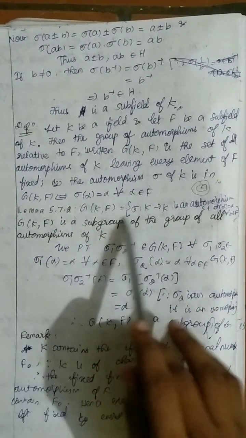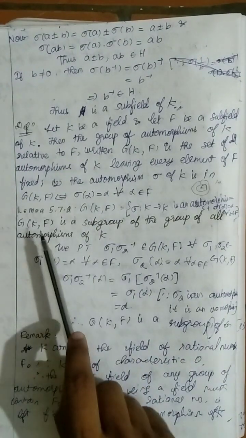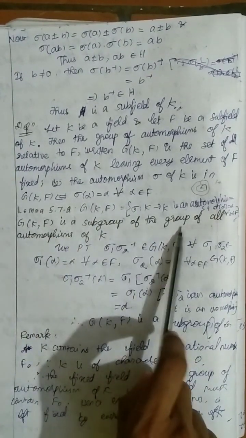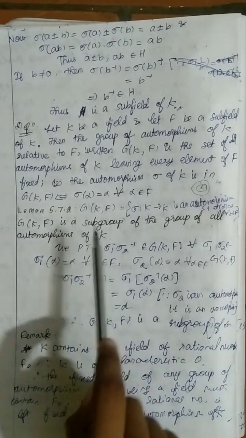Now I am going to prove that G of K comma F is a subgroup of the group of all automorphisms of K.